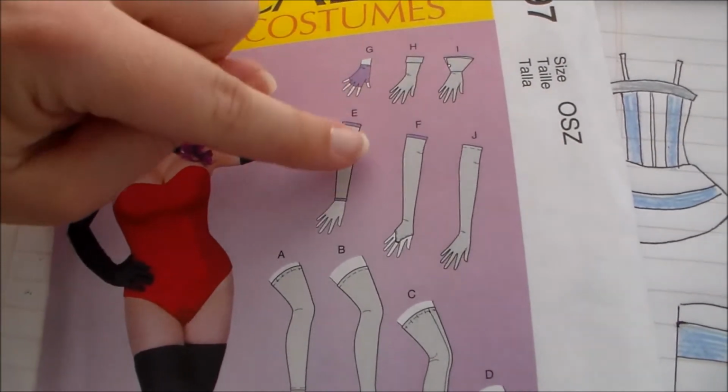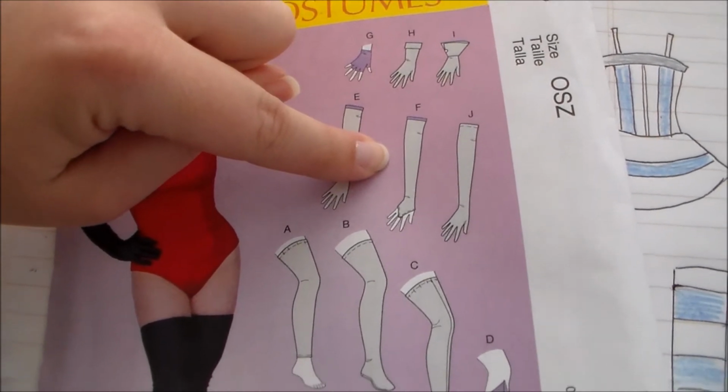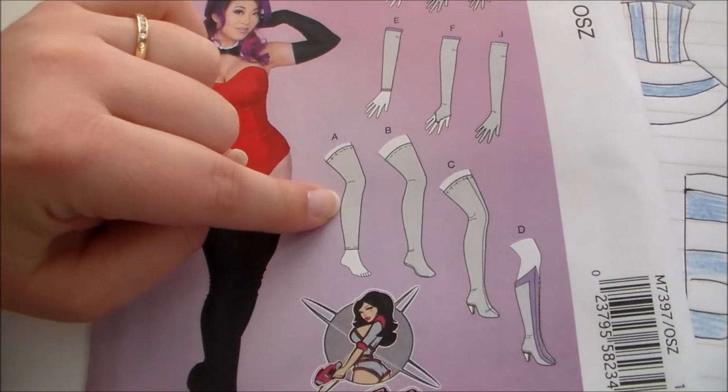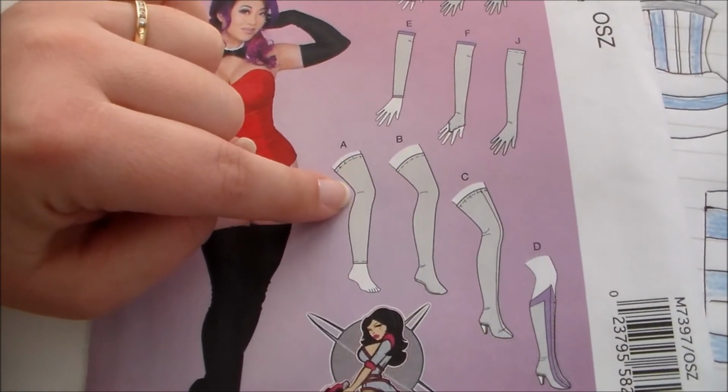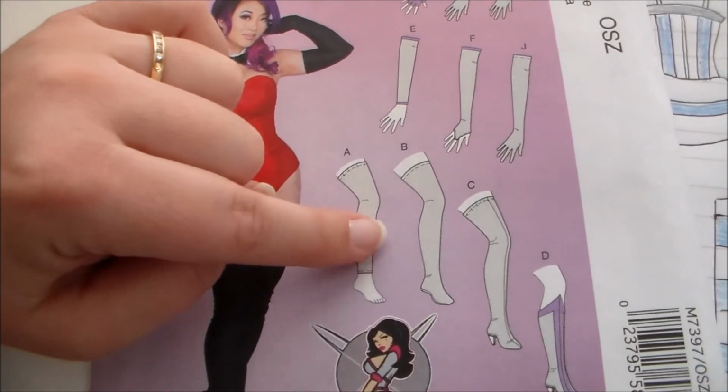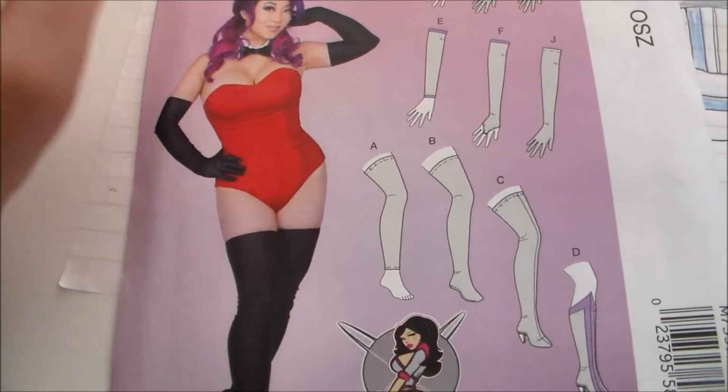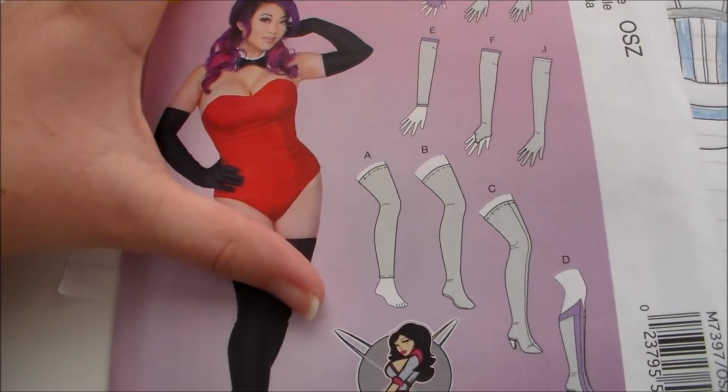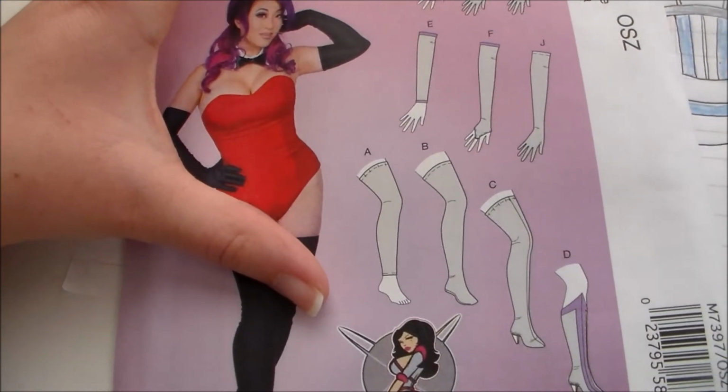Then for her arm stockings, there's already a pattern for those. And for her footless stockings, we can make these, except we'll just use fabric that has stripes on it, or just sew pieces of fabric together to create a striped fabric.